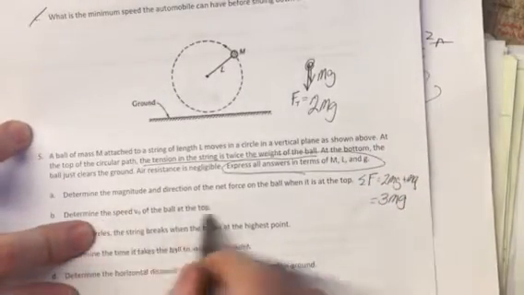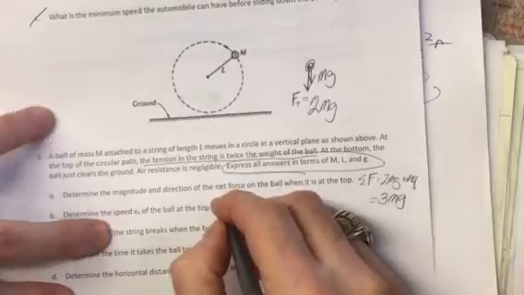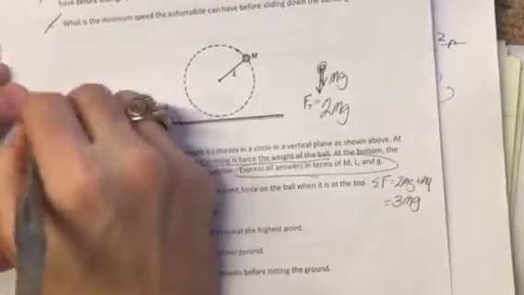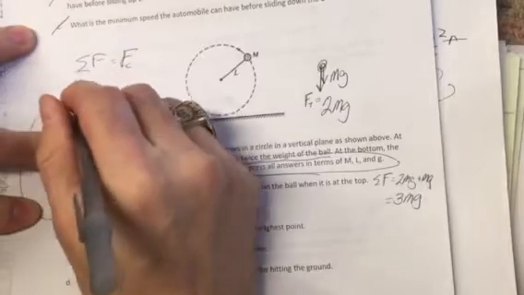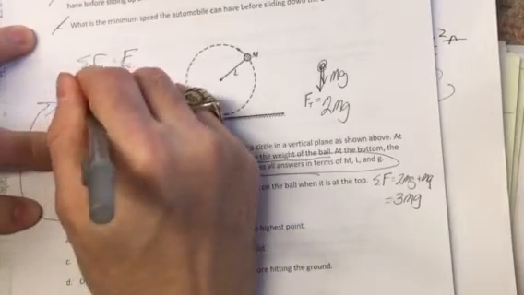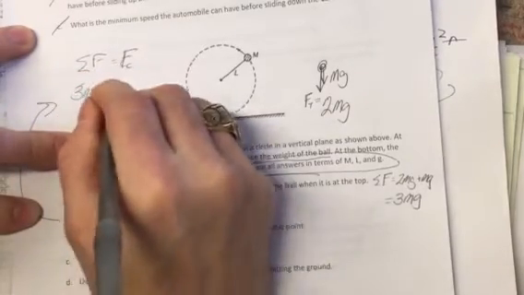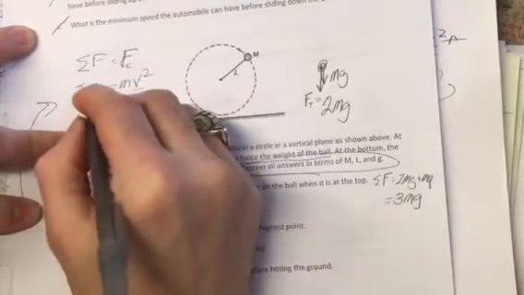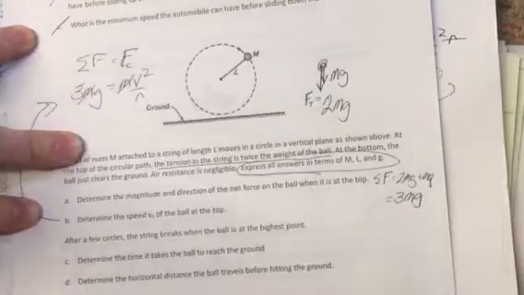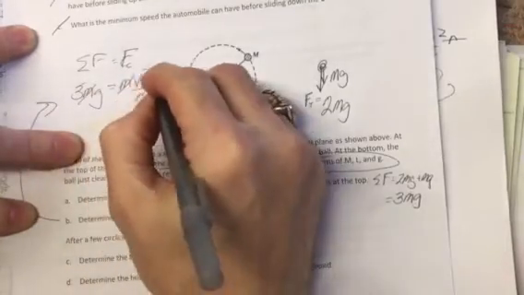And now if we want to know the speed at the top, we have to start with that same statement that we said we were going to always start with, that the net force is equal to a centripetal force. Whoops, that's supposed to be F sub c. And so we've got our net force, which is 3 mg. We just established that. And that will equal m times v squared over r. Look, the m cancels out. Woohoo! And then we'll have to multiply both sides by r.